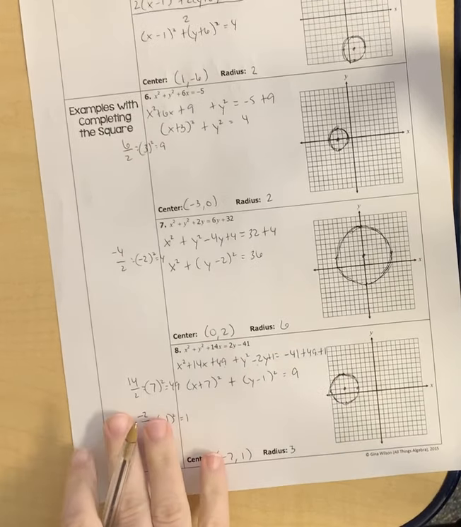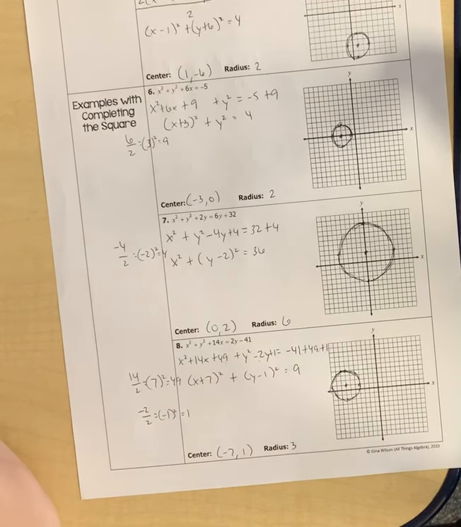Okay. All right, so this is circles. This is the first conic section called circles, and we are writing equations and graphing.